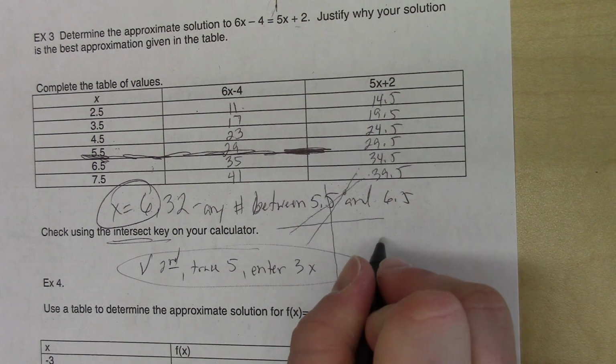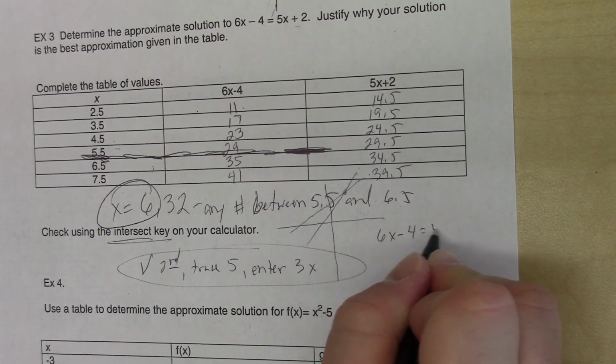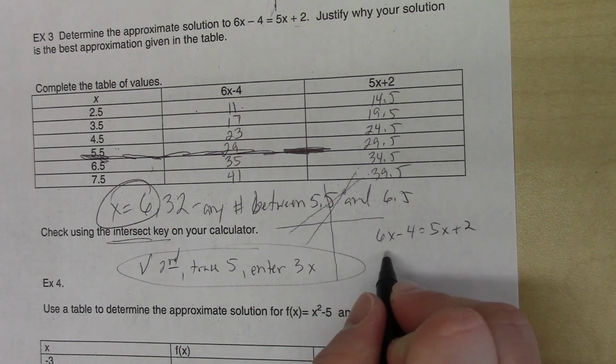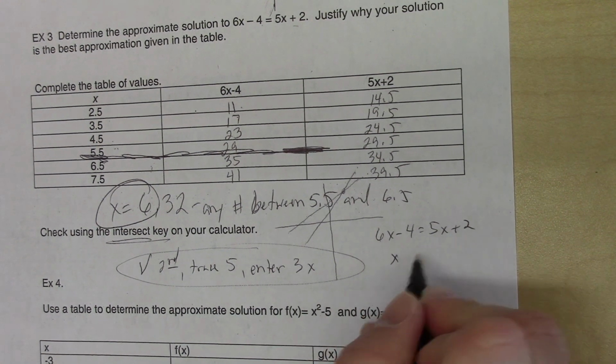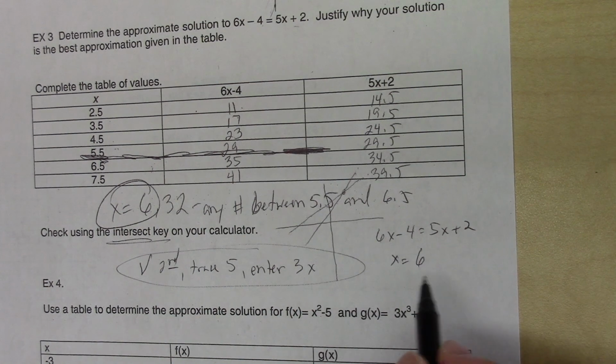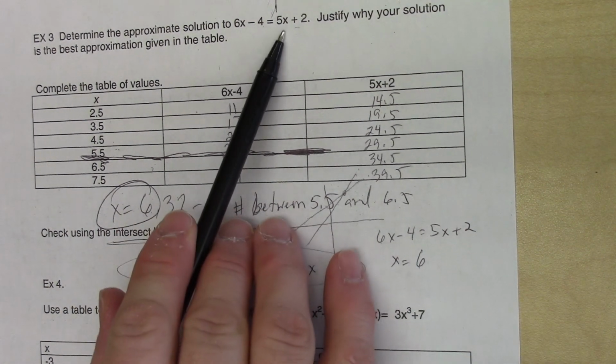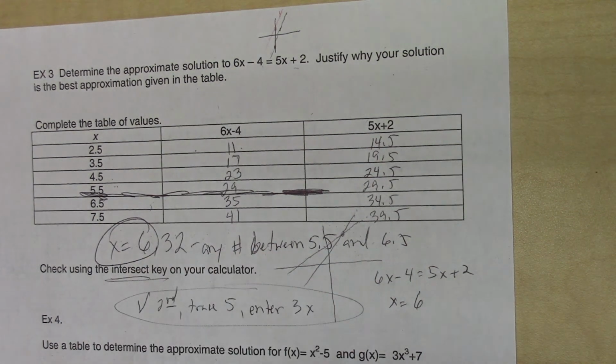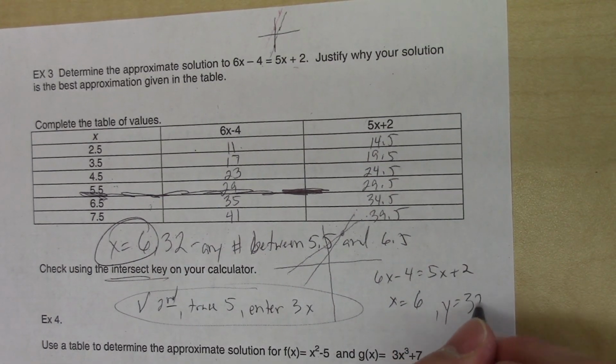And the point is, look, we know how to do this, right? This is a simple one. They're not always as simple, but for this one, I would just minus 5x over here and get x. I would add 4 over there, and get 6. And then I would plug 6 into either of those equations, 30 plus 2, 36 minus 4, and get y to be 32. Okay.